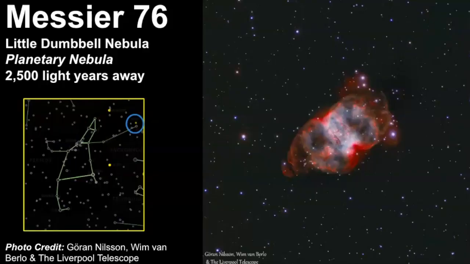Another nebula that's worth taking a look at is Messier 76, and this one is called the Little Dumbbell Nebula. This one is unique in the sense that it's a planetary nebula. So it's a star that's at the end of its life, and it's starting to throw off its outer layers. This particular nebula, not to be confused with the Dumbbell Nebula, this one is the Little Dumbbell Nebula. It's estimated to be 2,500 light years away, and it's located in this area of Perseus. So if you remember where the double cluster is, the double cluster is located right here, and this is where the Little Dumbbell Nebula would be as well.